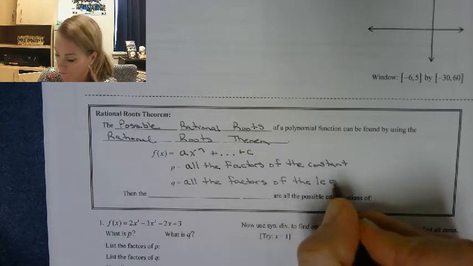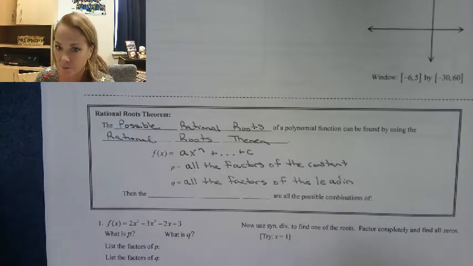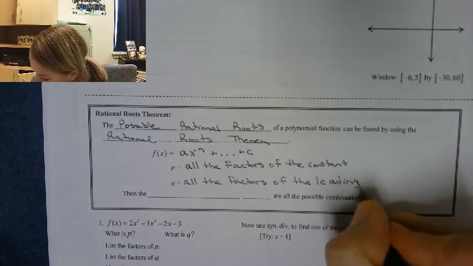And we can build a list from these two lists.